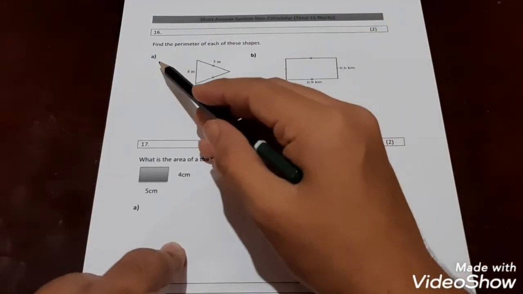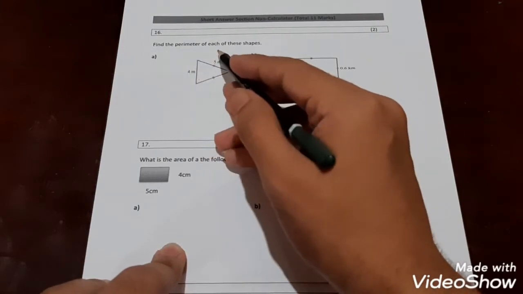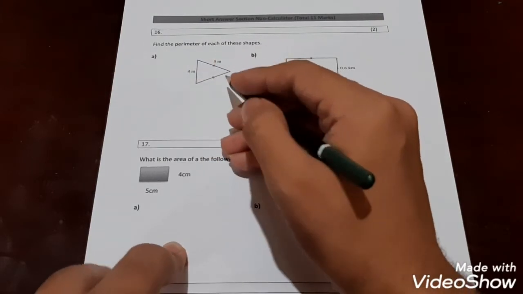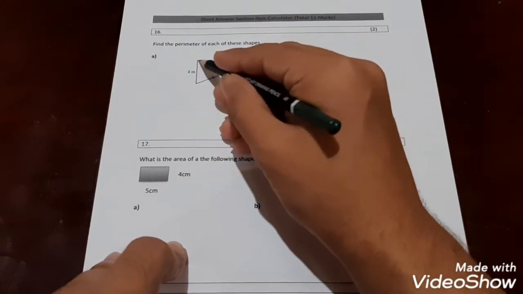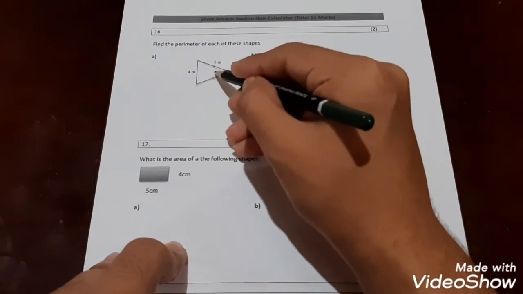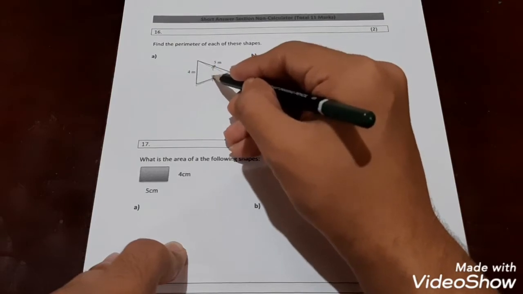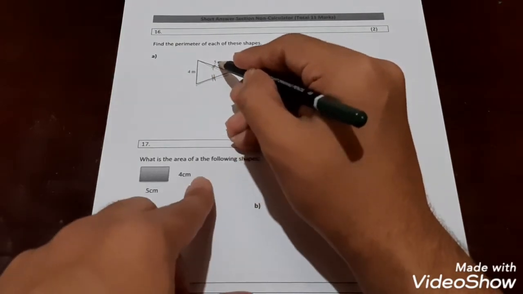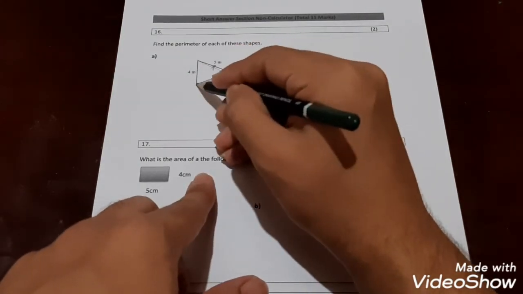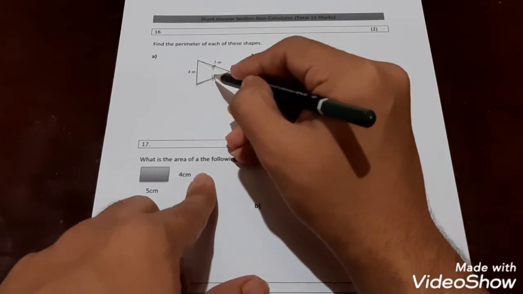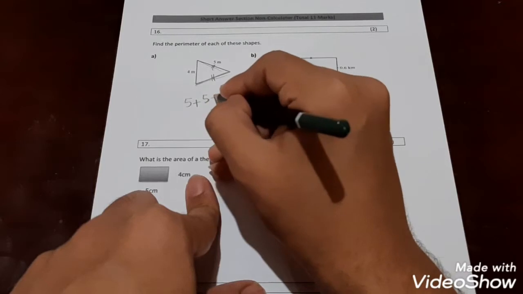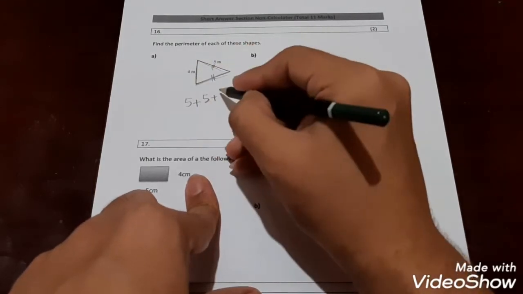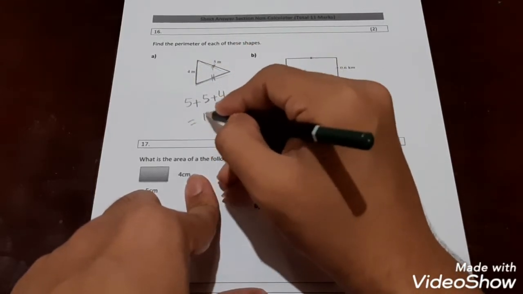Question 16a states find the perimeter of each of these shapes. So we have to calculate the perimeter. So this line and this line are equal because there is a double tick on both lines, which means if this is 5 centimeters, this will also be 5 centimeters. So we'll write 5 plus 5 plus the base length, which is 4, which will be 14.